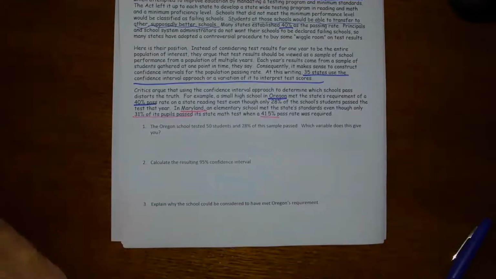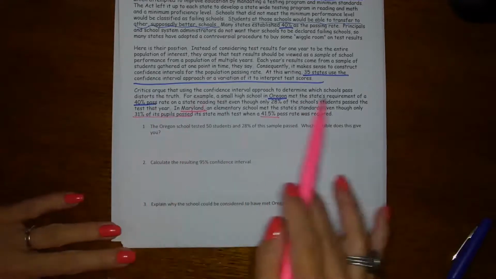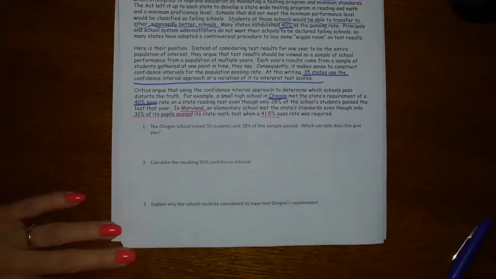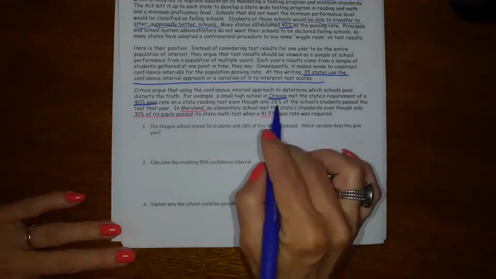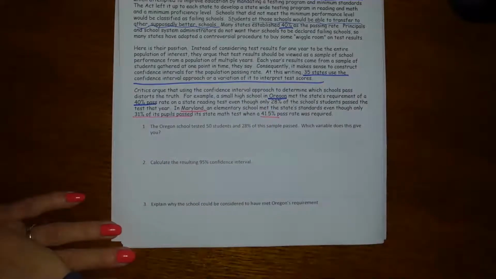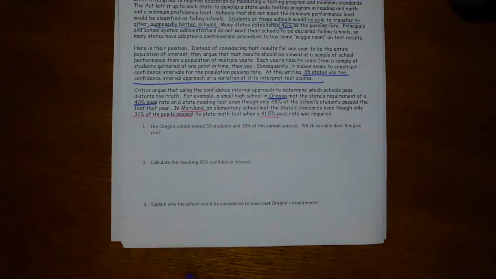Now, this sounds really crazy to us because we have, what, a 99% pass rate? So let's think. You only have to pass 40%. You get a 40 on the test, you pass. So only 28% of the kids pass the test. How is it possible that they're saying that they're okay? Let's look. The Oregon school tested 50 students and 28% passed.